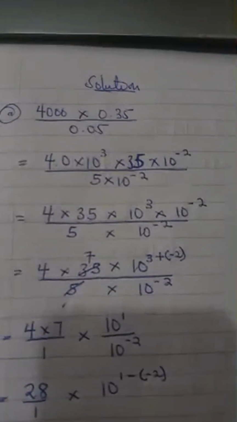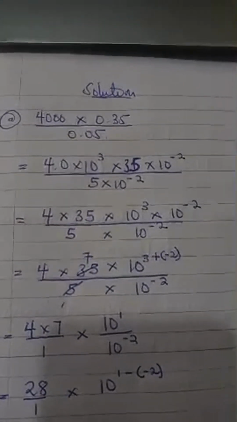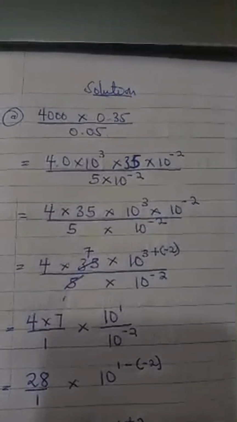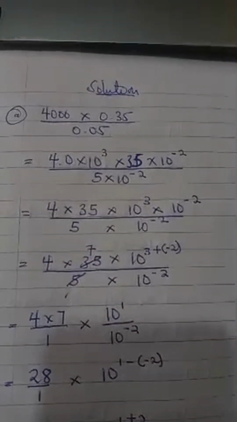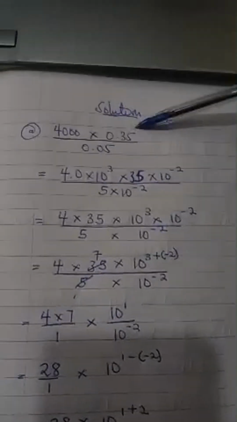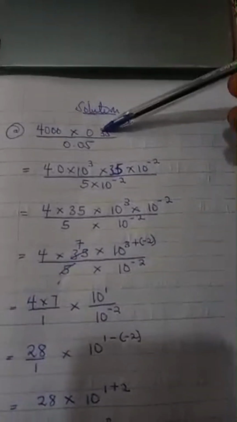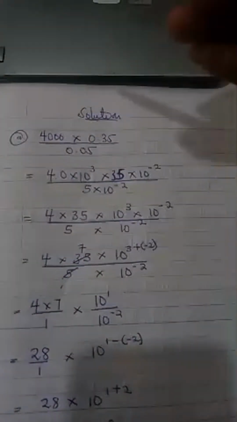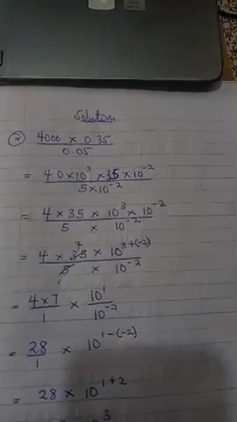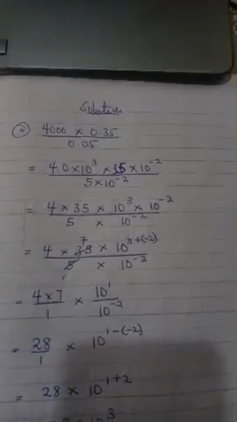So you have A being 4,000 times 0.35 divided by 0.05. Good. So this is the expression that we were given, and we have been asked to evaluate it and leave it in standard form. Now we have two ways of solving this particular question.